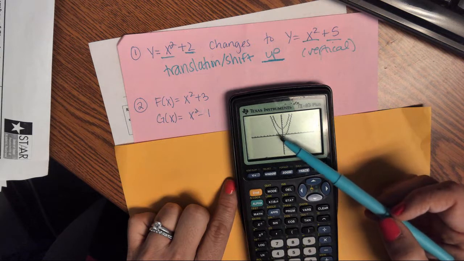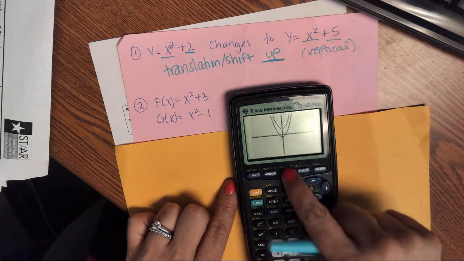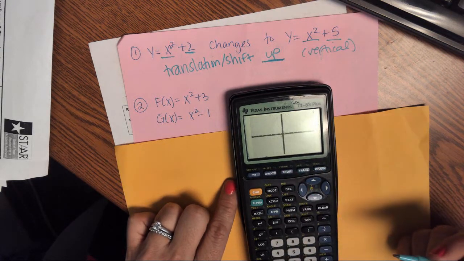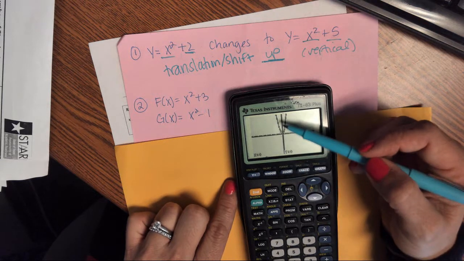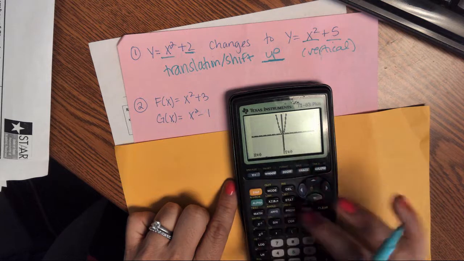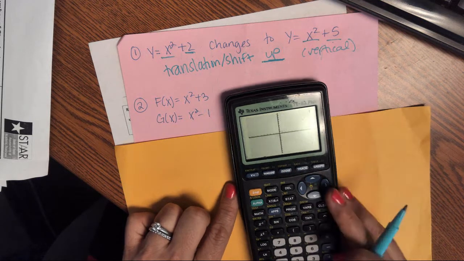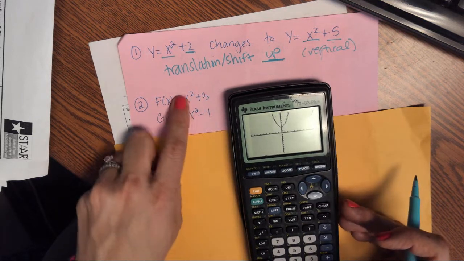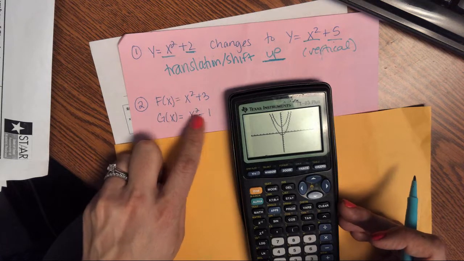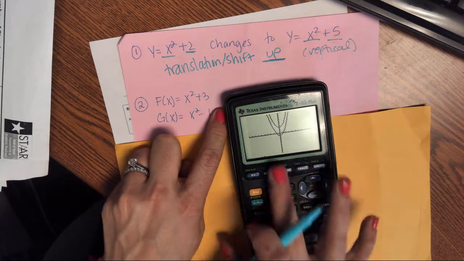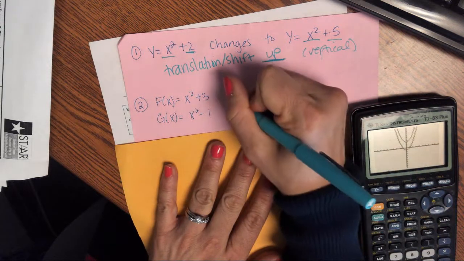Again, it looks like the bottom one is bigger than the other one, but if I zoom out, they're the same width, just one is a little bit down from the other. So go back to zoom 6. Since a did not change, they stay the same width, your vertex just changes, and it vertically shifted. This time it vertically shifted down.